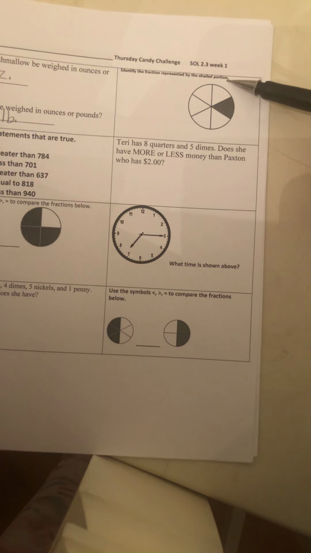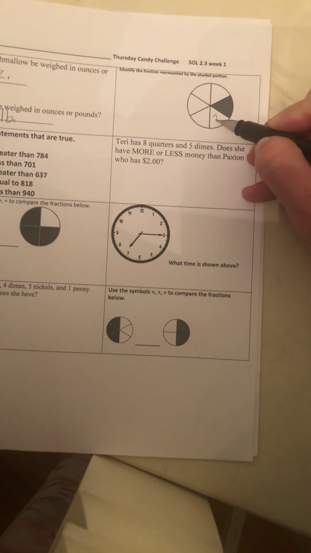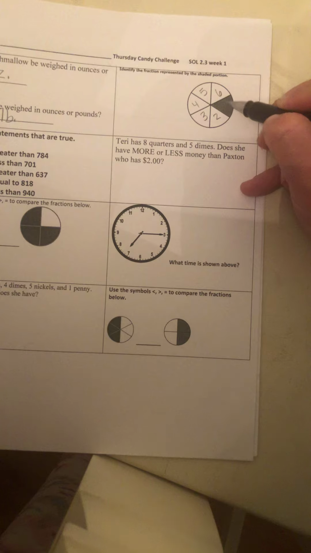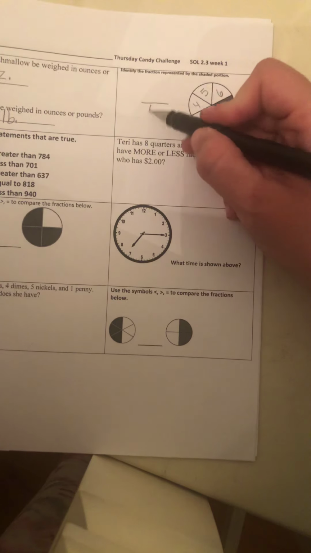Identify the fraction represented by the shaded portion. Now, what's shaded in matters. I like to start with that one and say, okay, there's 1. And if they want to number them, as they count the pieces, they'll know where they started. So since there are 6 pieces in the whole thing, I like to say 6 is really heavy. It's all the pieces, so they fall to the bottom. So out of those 6, how many are shaded in? 1. So our fraction would be 1/6.